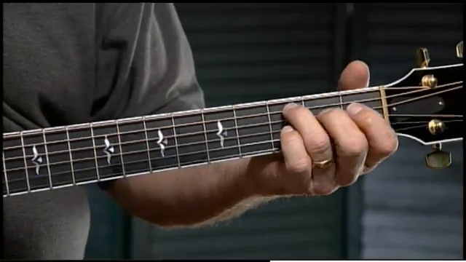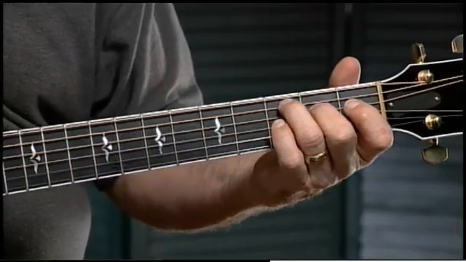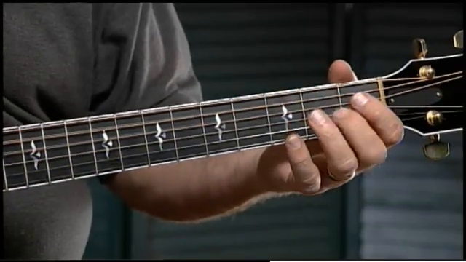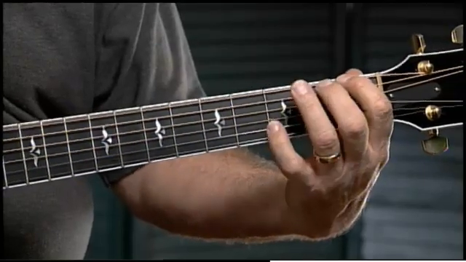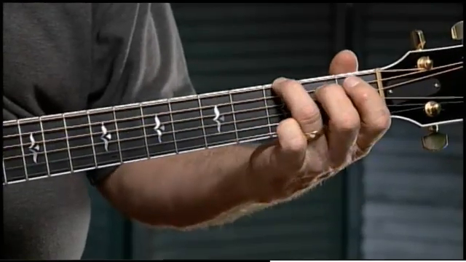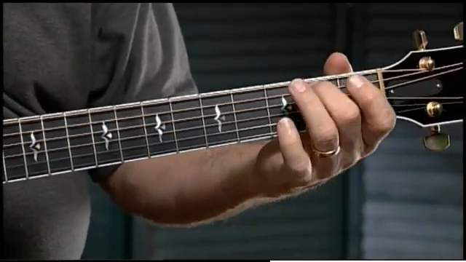Now in the next example, I'm going to go back to the key of C, but I'm going to add in a couple of hammer-ons here to add a little bit more interest into the playing. Here's the tab. And with the chords.